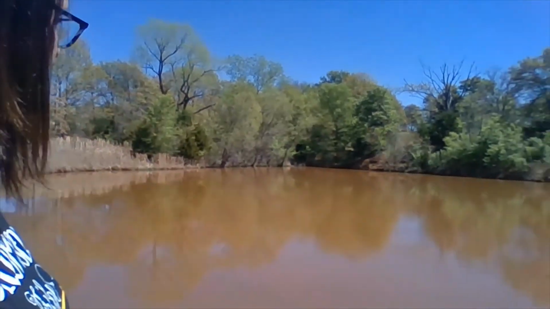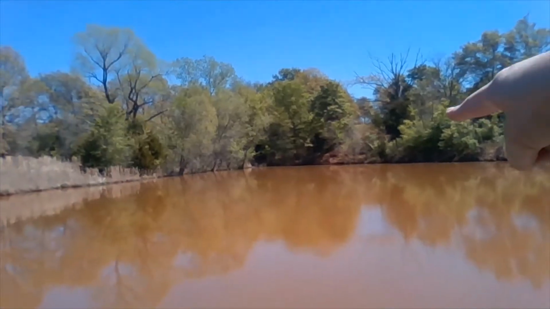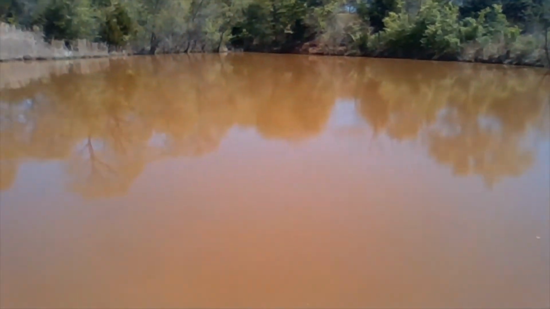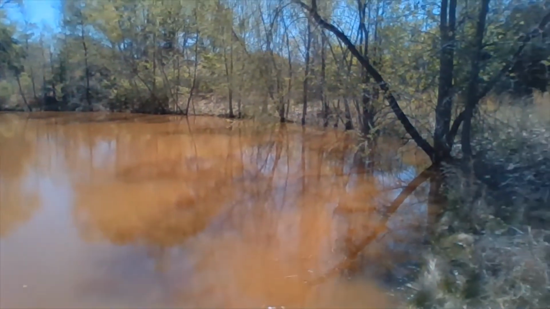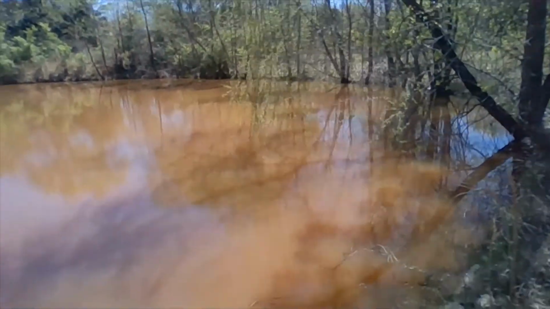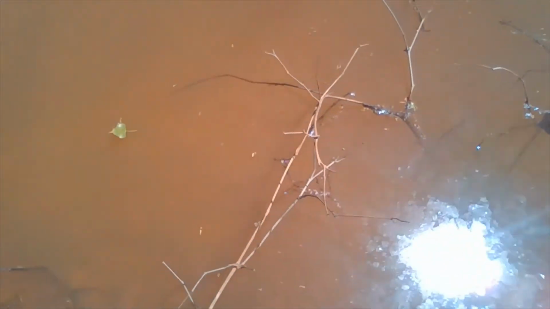Here we are at my pond. My son sees a turtle way over there in the distance. We have our willow trees. This provides shelter for animals. Let's look real close at the water here. All sorts of things growing and floating on top. Little flies.